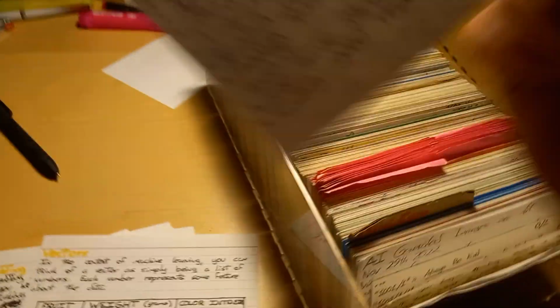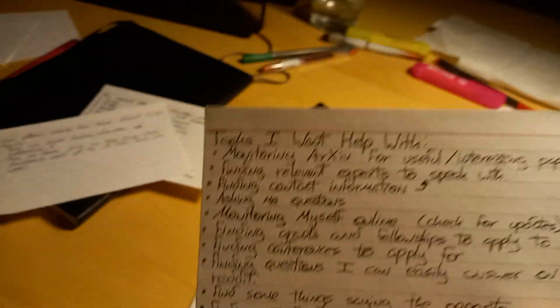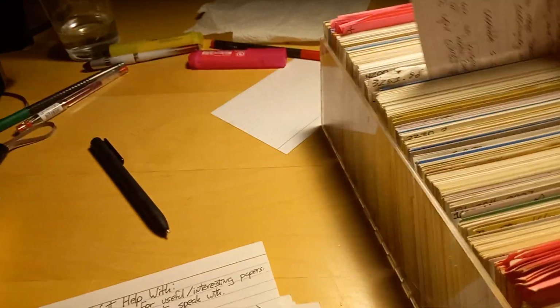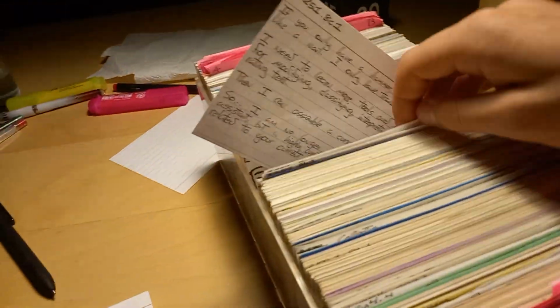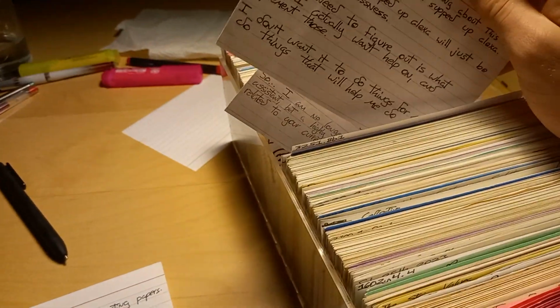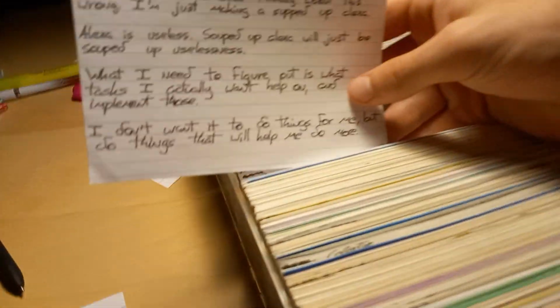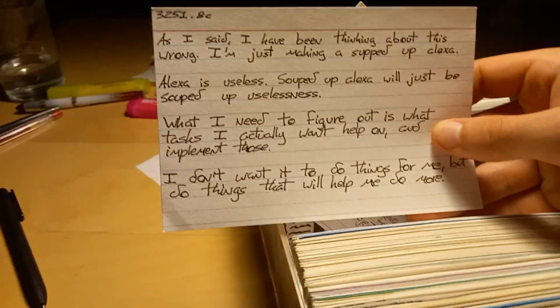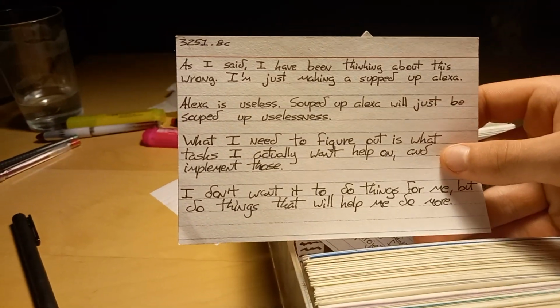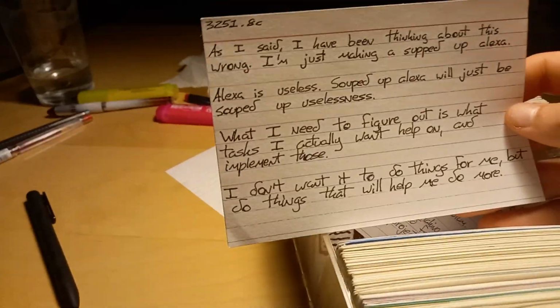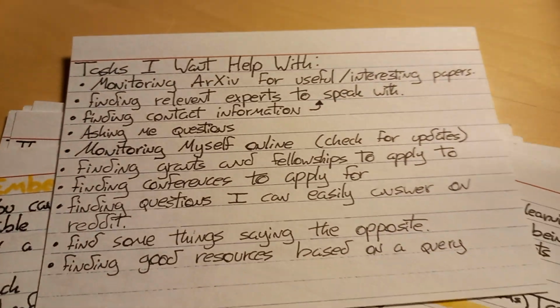And so, here's this. Cats are making noise. Oh my goodness. There's this card, which I think would make sense to go here, because what I need to figure out is what tasks I actually want help on and implement those. And that is a list of tasks I want help with.